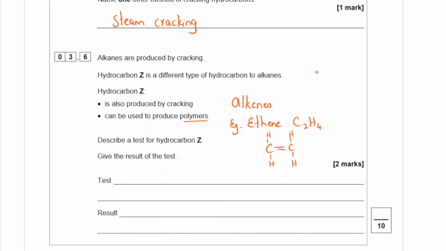Remember, when it forms a polymer, we write that like this. The double bond is broken. And that's polyethene.